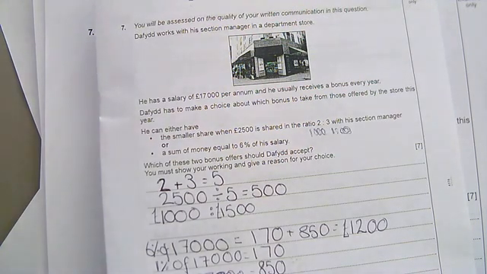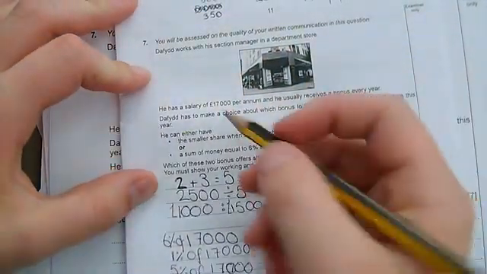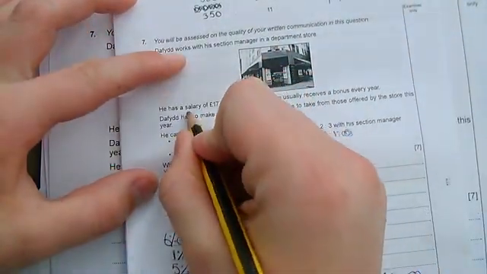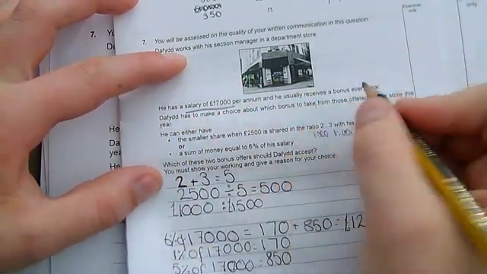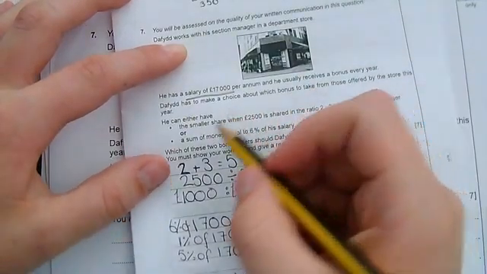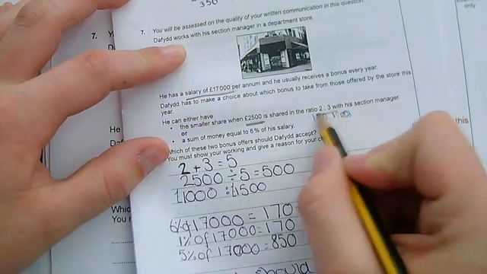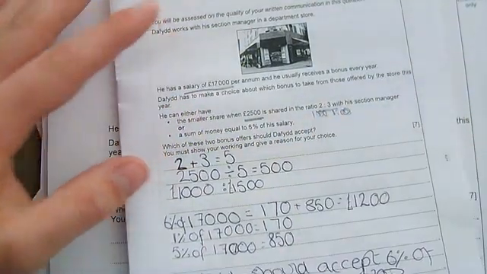Thank you. Right. Okay. So you read the question, and you look for the key things. So like the salary of 17,000, and he receives a bonus every year. And then you look at what they're asking for. So like saying 2,500 to share between the ratio of 2 to 3. So you work that out.